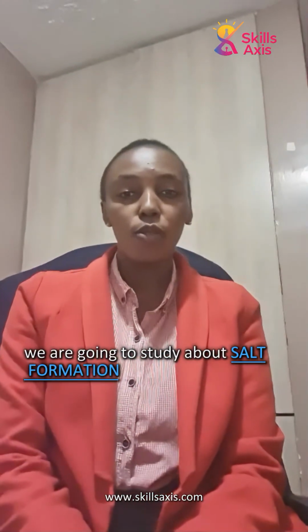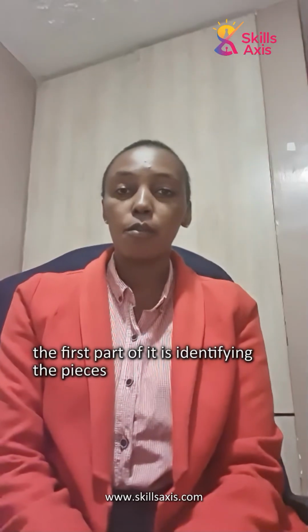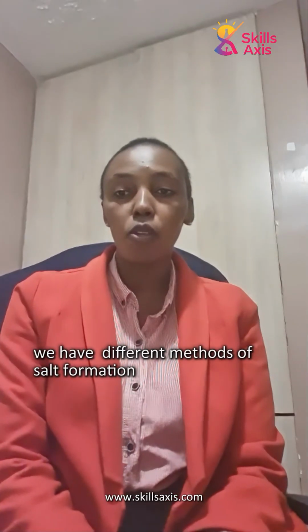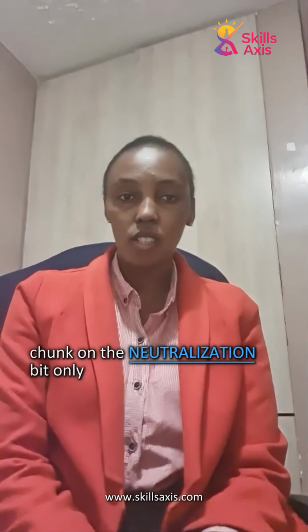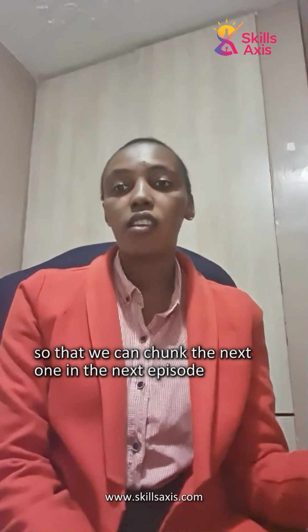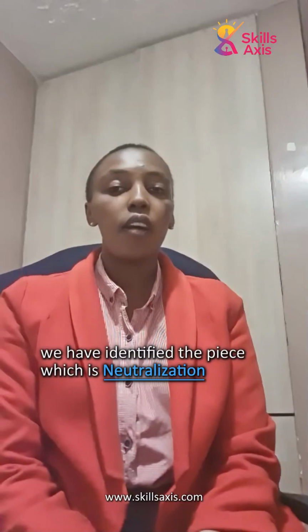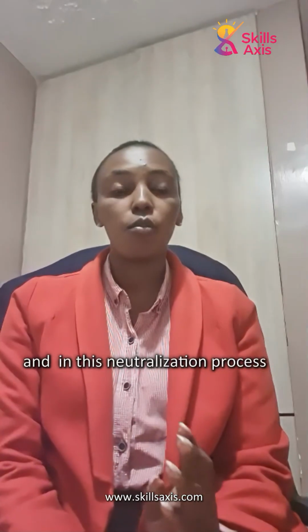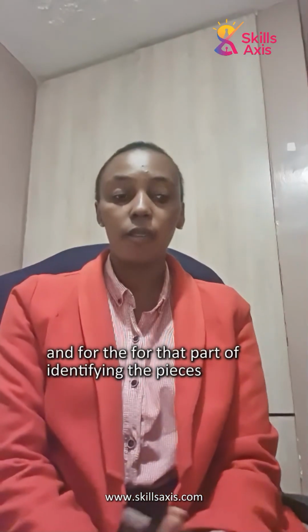So in this case, we are going to study salt formation. The first part is identifying the pieces. We have different methods of salt formation, and we are just going to chunk on the neutralization bit only, so that we can chunk the next one in the next episode or the next class you're going to have. So we have identified the piece, which is neutralization. And in this neutralization process, we use an acid and a base. For that part of identifying the pieces, we are done.